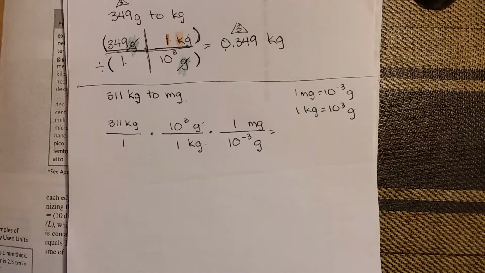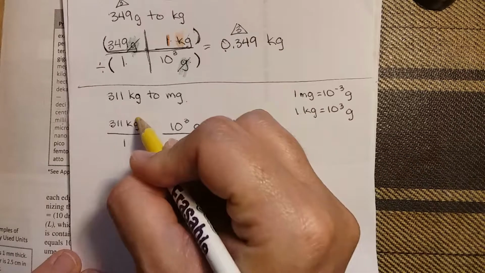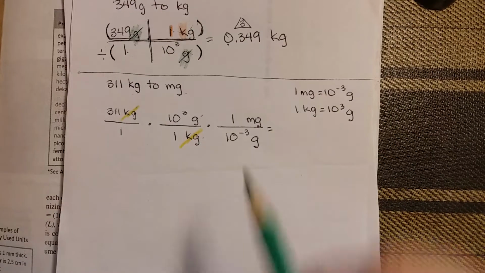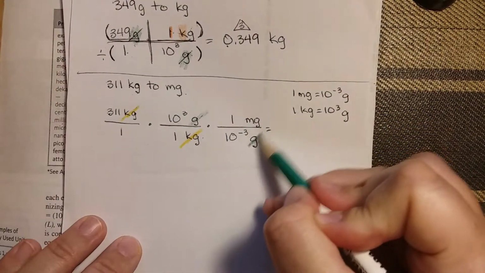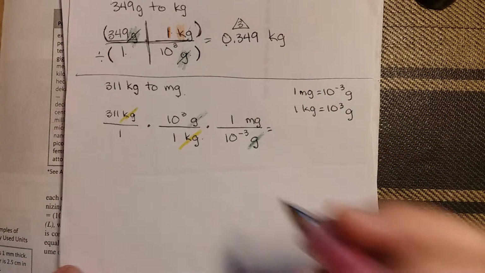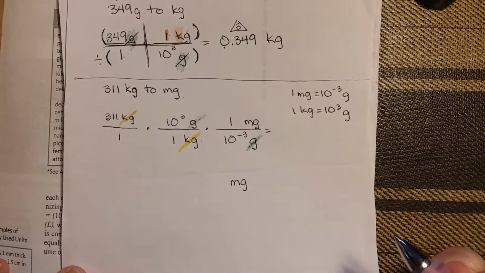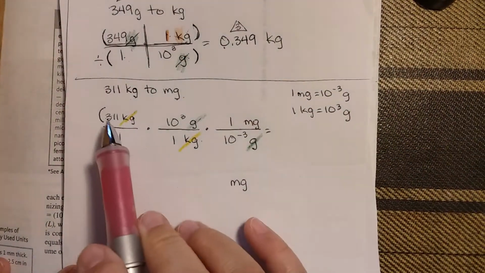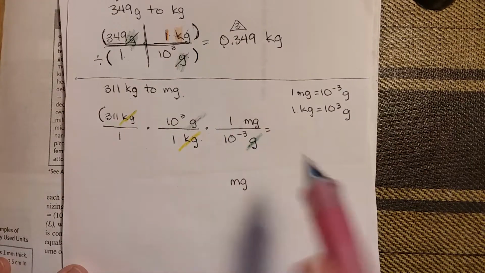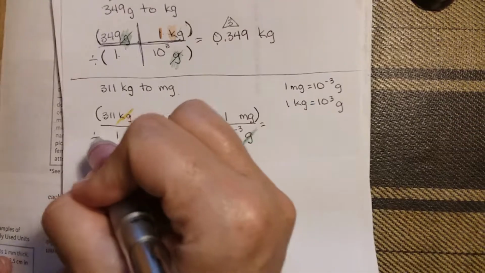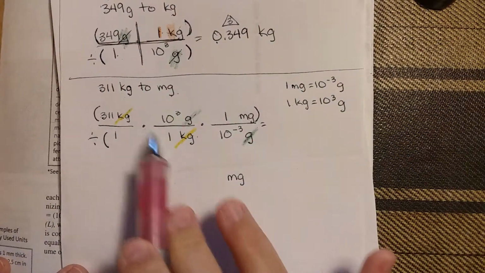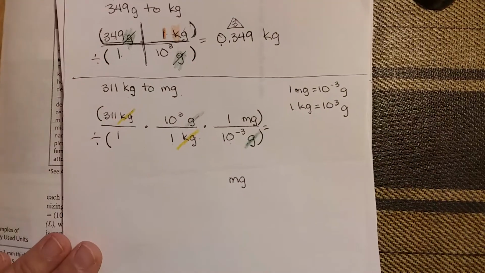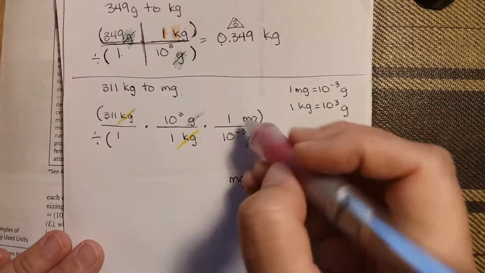And then, let's see, I have kilograms canceling with kilograms. I have grams canceling with grams. And that leaves me with an answer in milligrams. And now it's just a matter of putting it in the calculator. So I'll open up the parenthesis, this times this times this, close it, divide, open it up, this times this times this, close it. And of course, I want to be there for you guys whose teachers do the ladder.